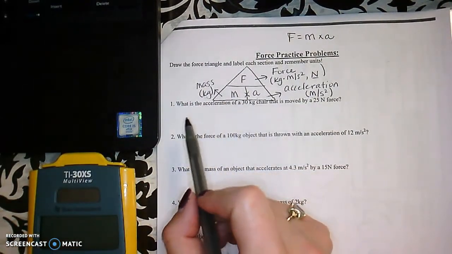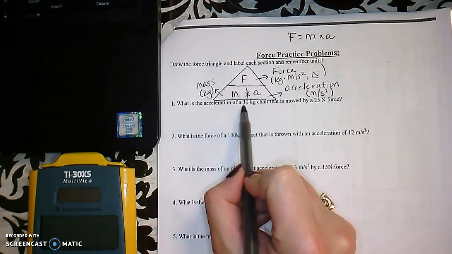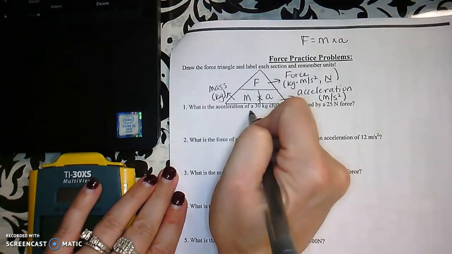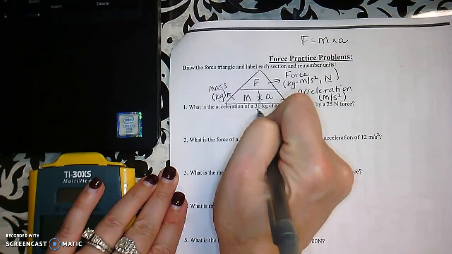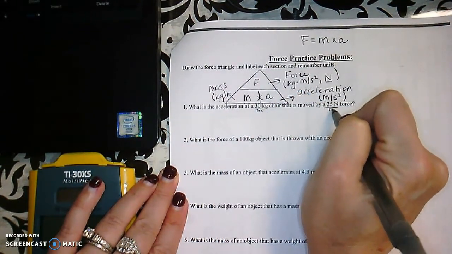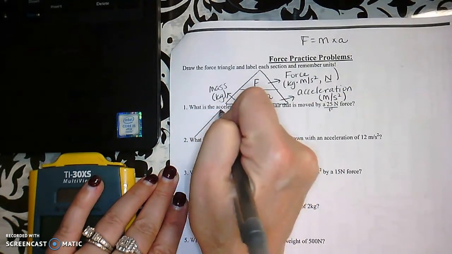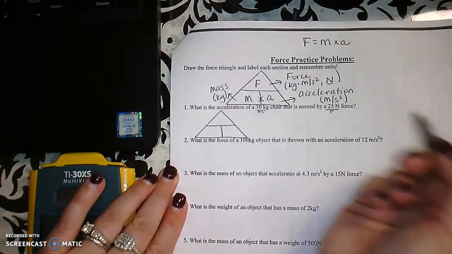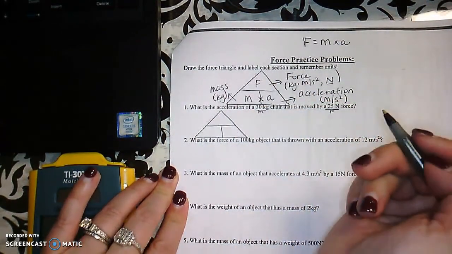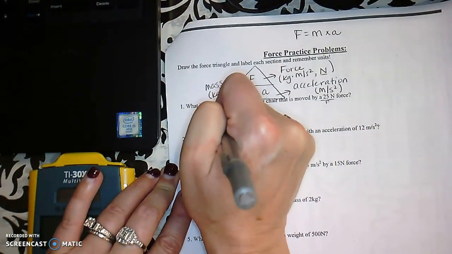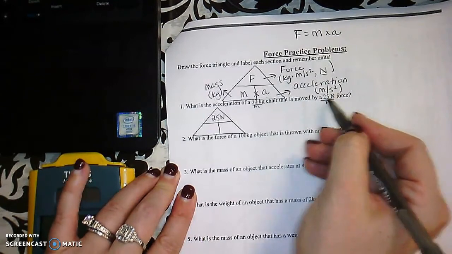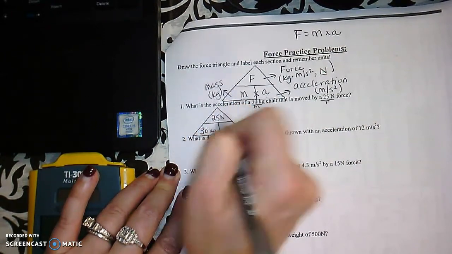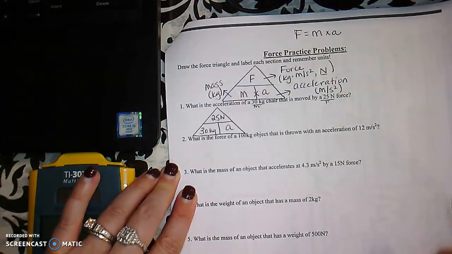All right, so problem number 1 says, what is the acceleration of a 30 kilogram chair that is moved by a 25 Newton force? So 30 kilograms is going to be our mass, and 25 newtons is going to be our force, and we're looking for acceleration. So we're going to draw our triangle. And of course, I would like for you to pause the video and figure this out yourself, and then resume the video and see if you got it right. That would be ideal. So our 25 Newton force goes at the top of the triangle. My 30 kilogram mass goes down here, and I'm looking for acceleration.